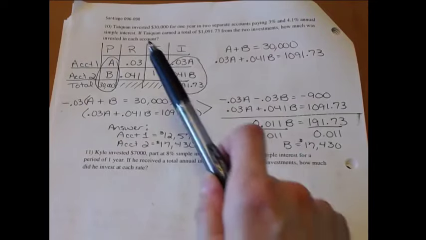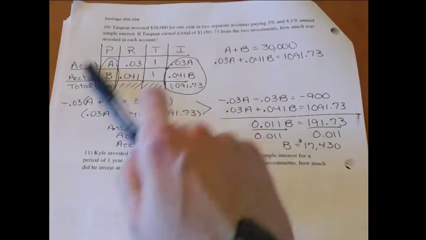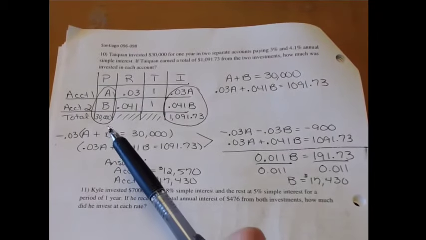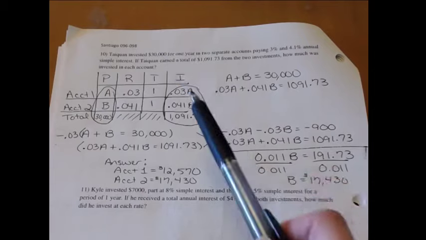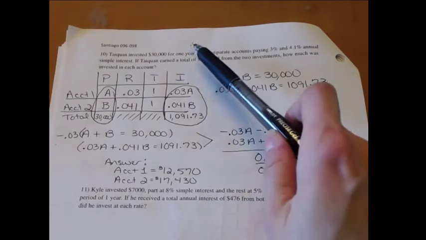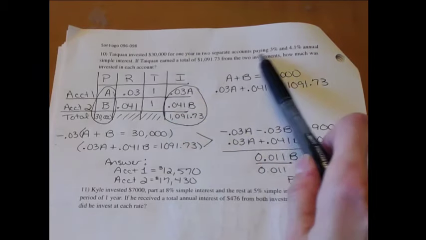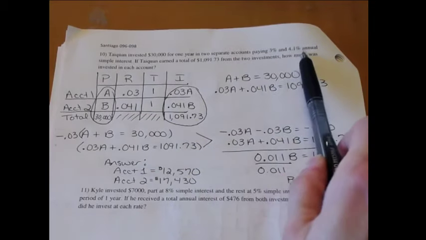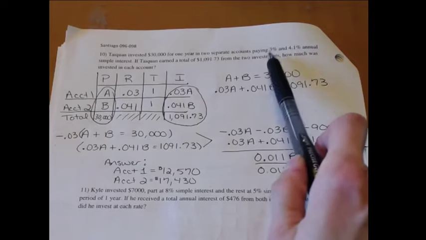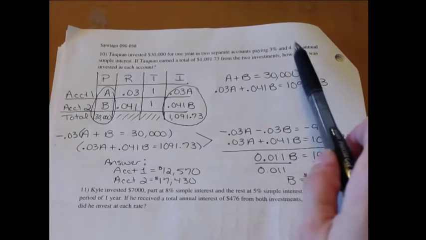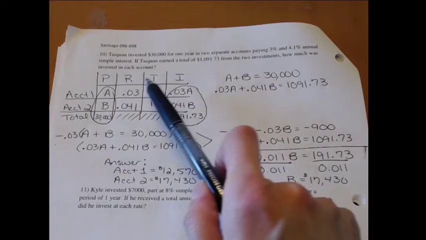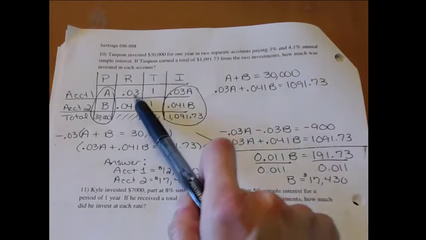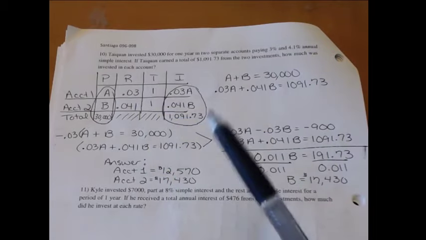Notice what I did first. I created my chart. My investment was $30,000, so that goes in place of the total principal investment. It's invested for 1 year. The two accounts pay 3% and 4.1%. When we plug this into our chart, we write it in decimal form, so we turn it from a percent to a decimal by dividing by 100.